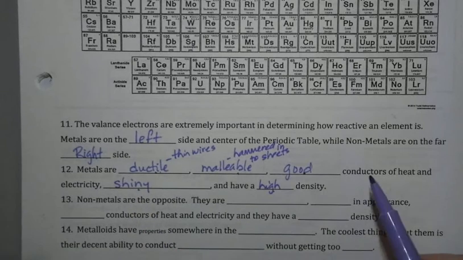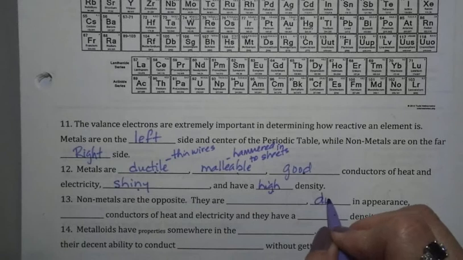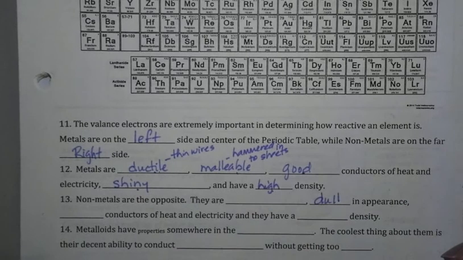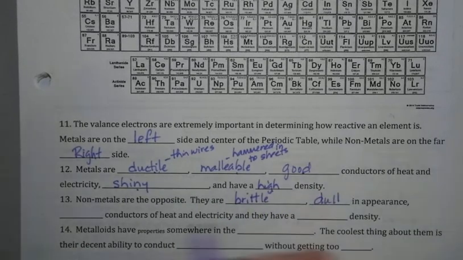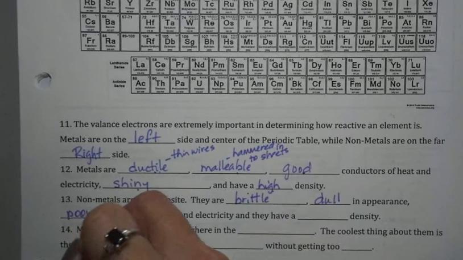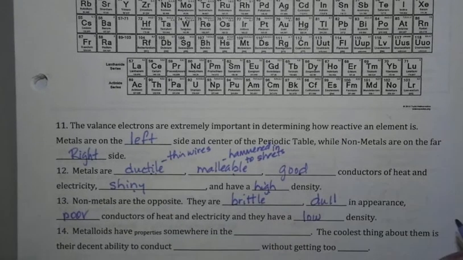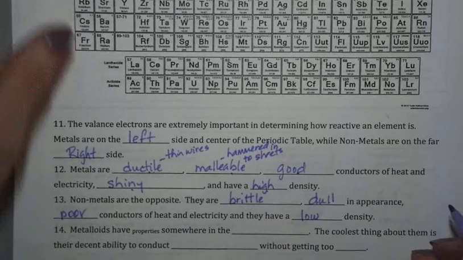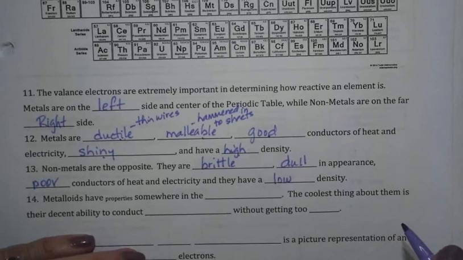Non-metals are the opposite. They are dull in appearance. They're not going to look shiny or anything like that. They are brittle. Brittle means they break easily. And they are poor conductors of heat and electricity. And they have typically a low density. Low density means that there are not a lot of atoms packed into a small amount of volume.